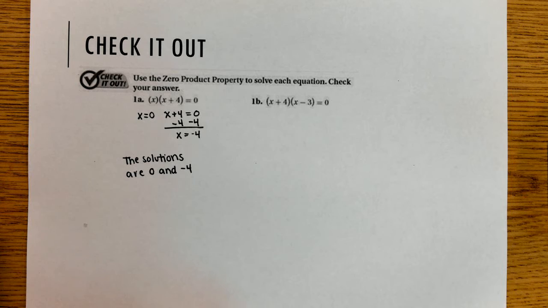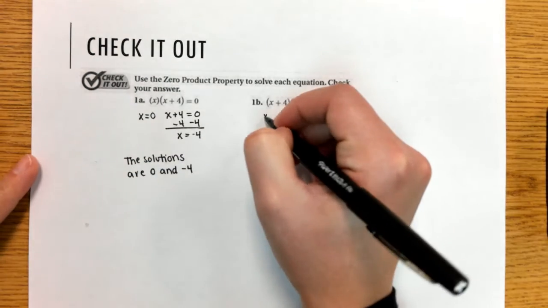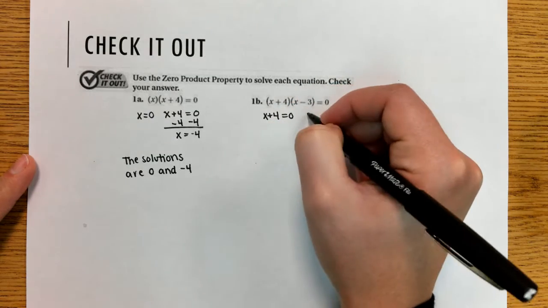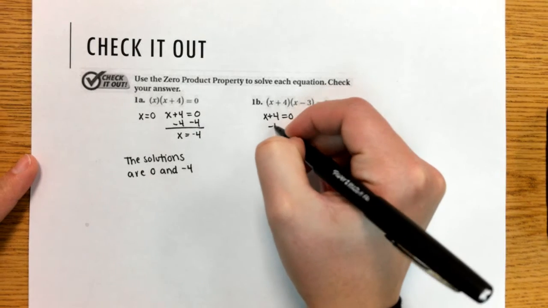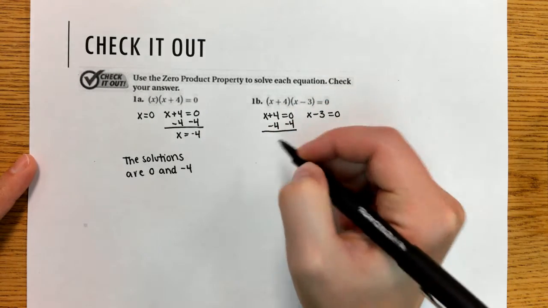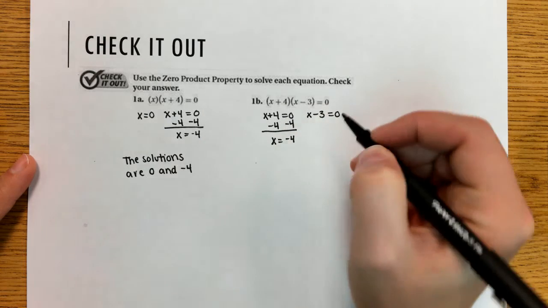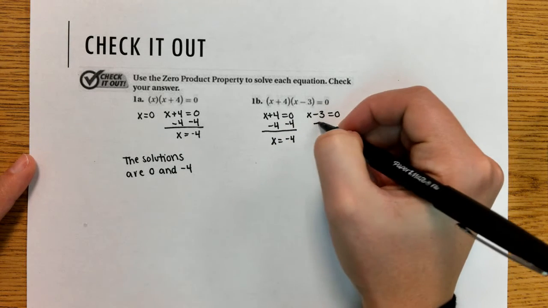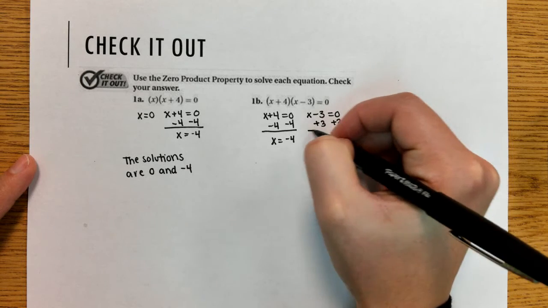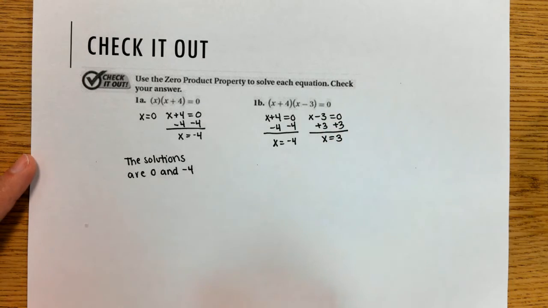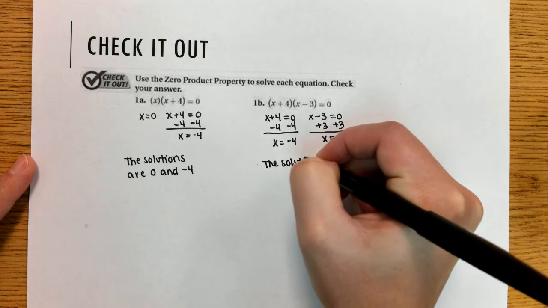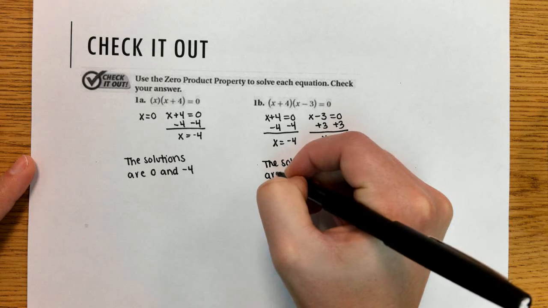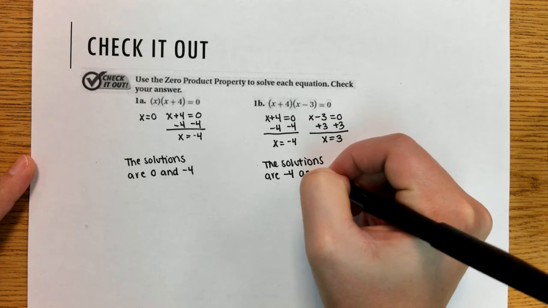For b, I have x plus 4 times the quantity x minus 3 equals 0. So I'm going to set both of these equal to 0: x plus 4 equals 0 and x minus 3 equals 0. For this one, the opposite of adding 4 is subtract 4, so I'm going to subtract 4 from both sides to get x equals negative 4. For x minus 3 equals 0, I'm going to add 3 to both sides to get x equals 3. So here, the solutions are negative 4 and 3.